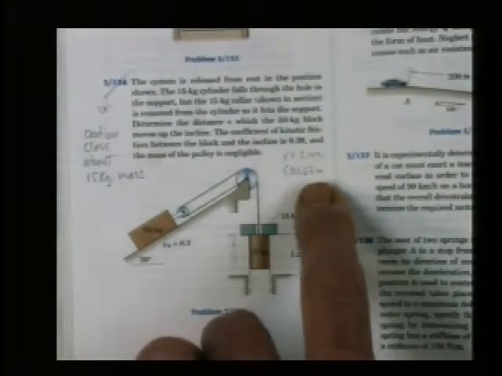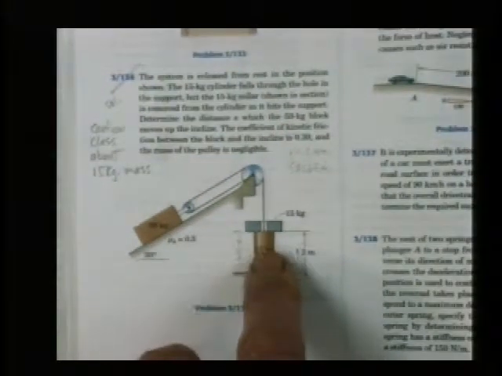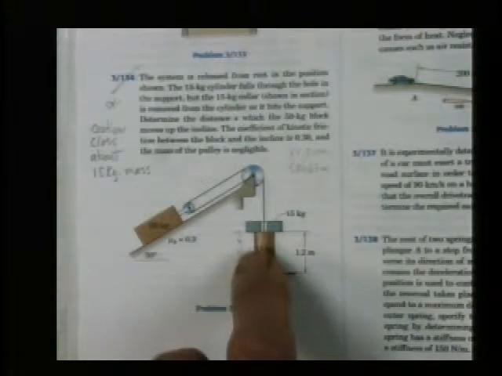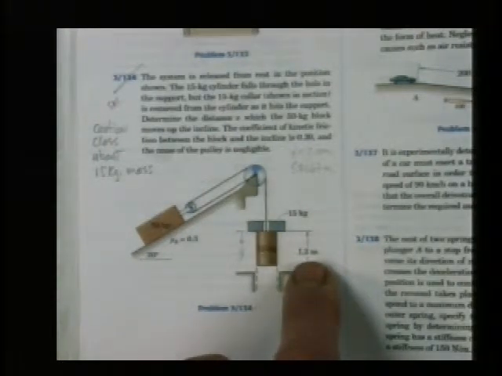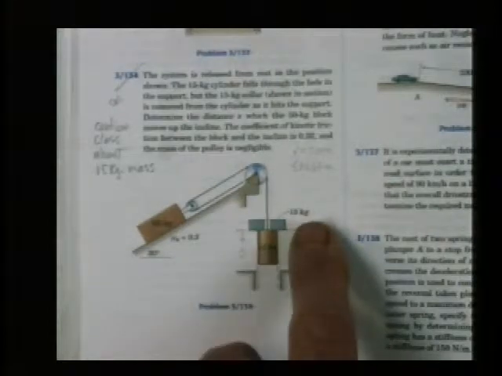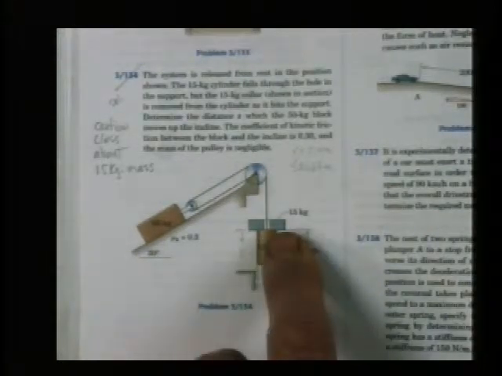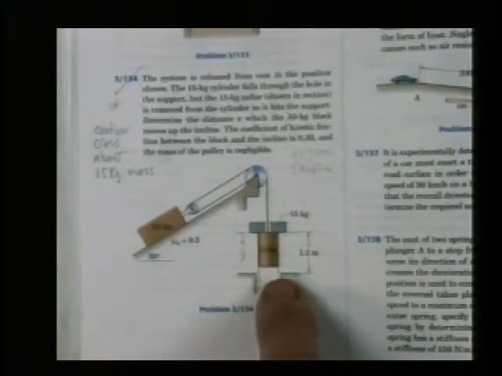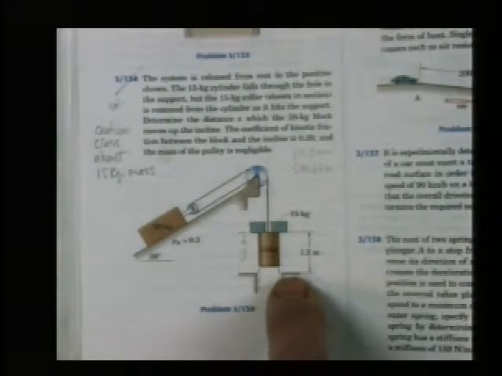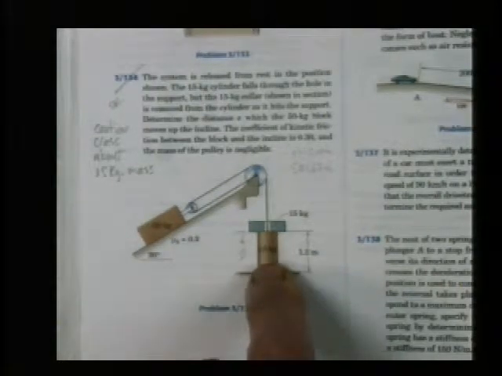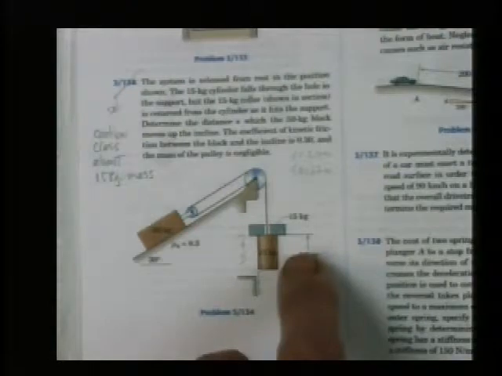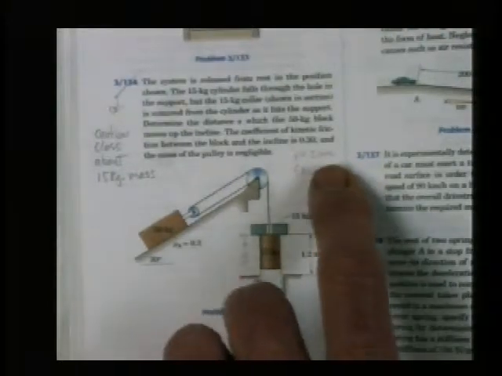The distance that this 15 kilogram cylinder travels is initially 1.2 meters while it has the additional 15 kilograms on it, and then that gets released right here at the support, and then that original 15 kilogram mass travels a total distance of 2.14 meters.